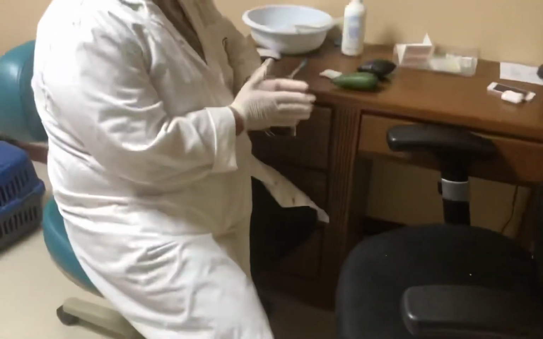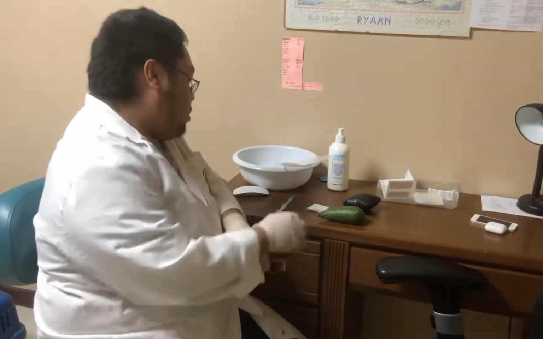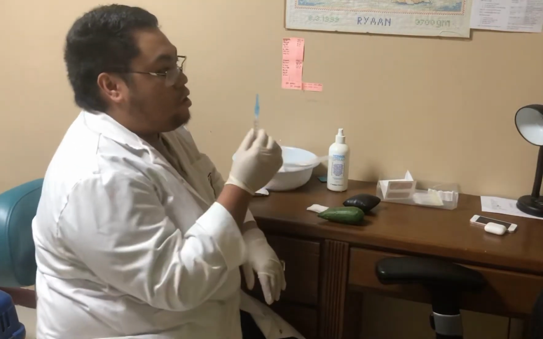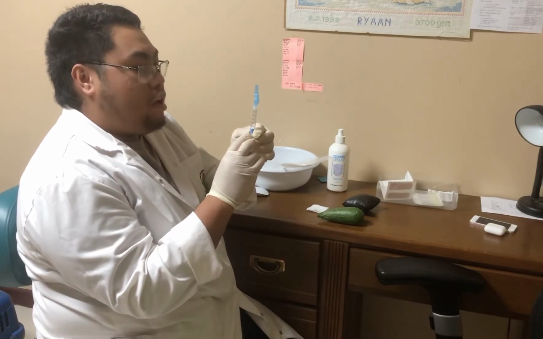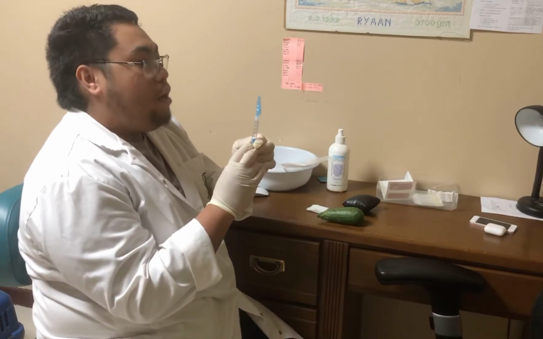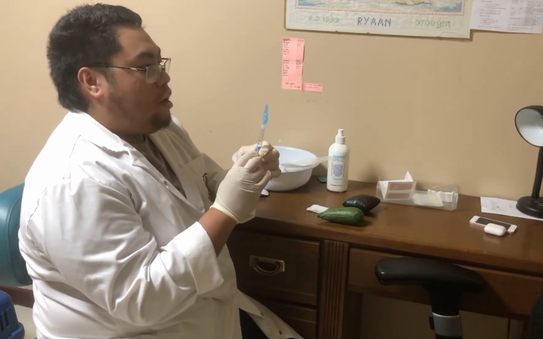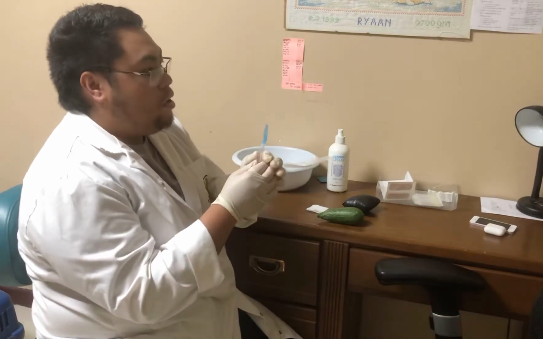So after successfully extracting the blood sample from the patient, make sure to hold the syringe upright, expressing any air bubbles, because those air bubbles can alter the results, as I said earlier.